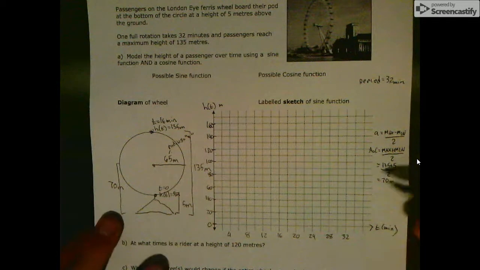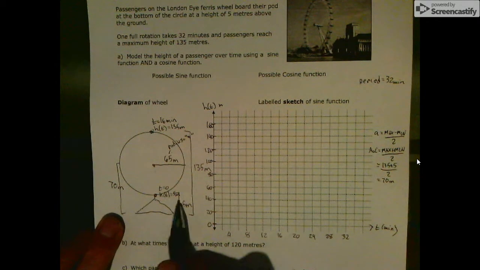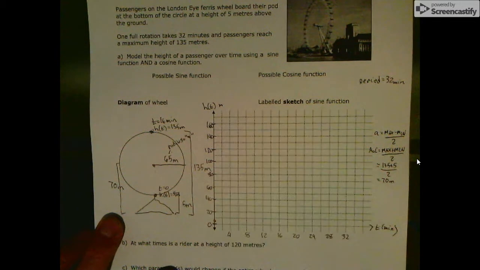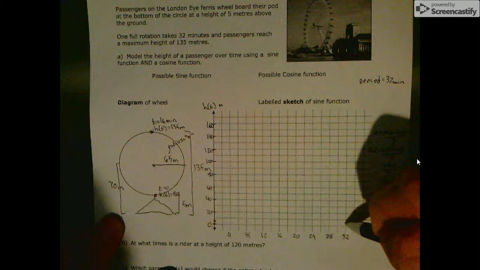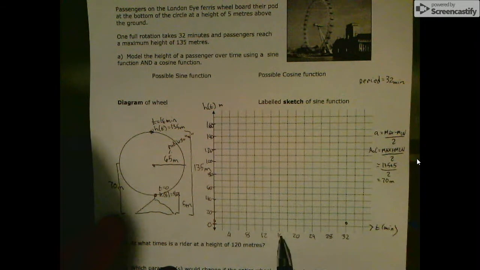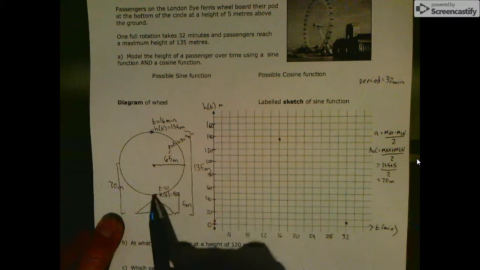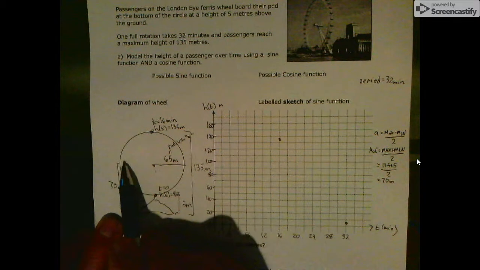So let's graph our key points. So starting at 5 meters at time 0 is right over here, that guy there. And at the end of our time period at 32 minutes, we're back at the same height of 5 meters in total. Halfway between, like we said at 16 minutes, we're at 135 meters right there. And at the quarter points of the circle, we are at 70 meters.